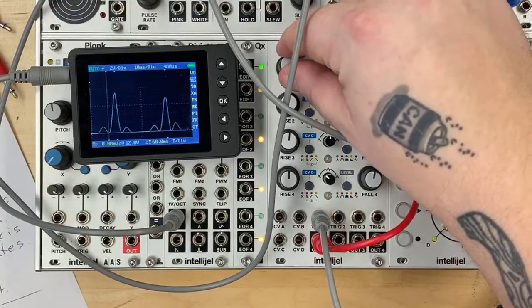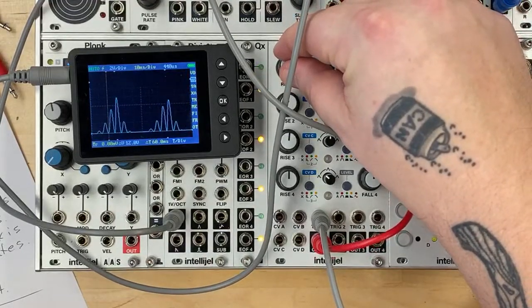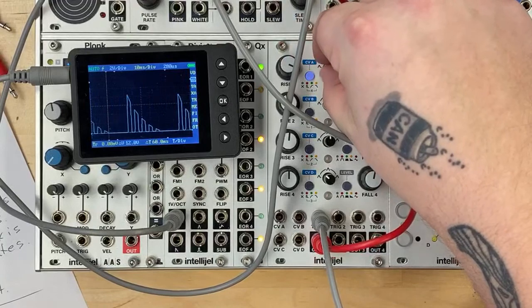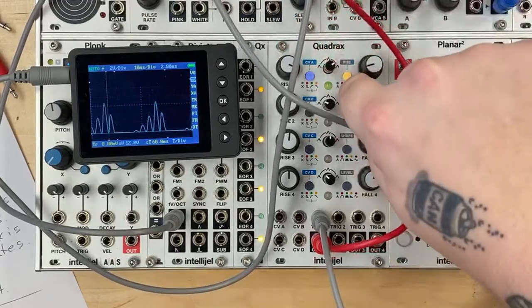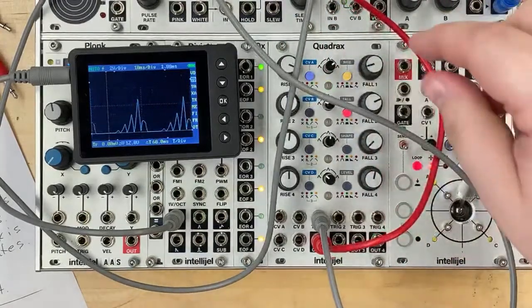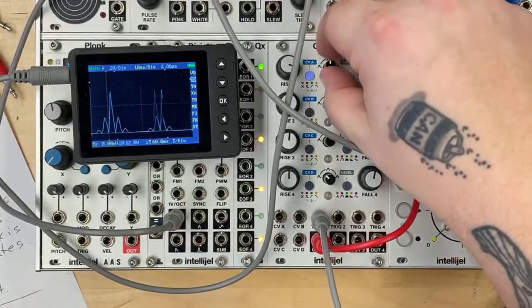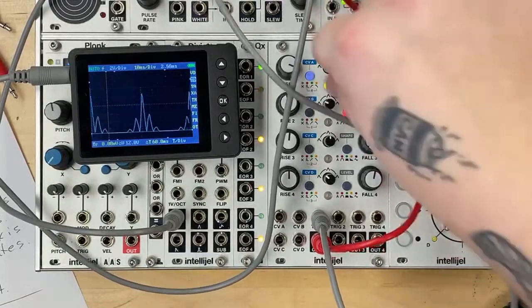Okay, so by default, this is a sine wave that morphs into square waves on the edges inside the envelope. If we go to alternate mode for this, that gives us a tilting saw inside of a tilting saw.